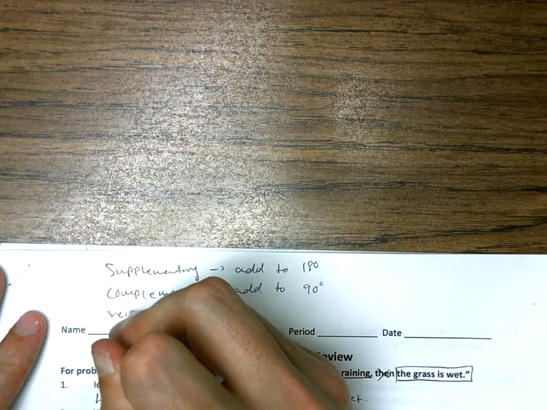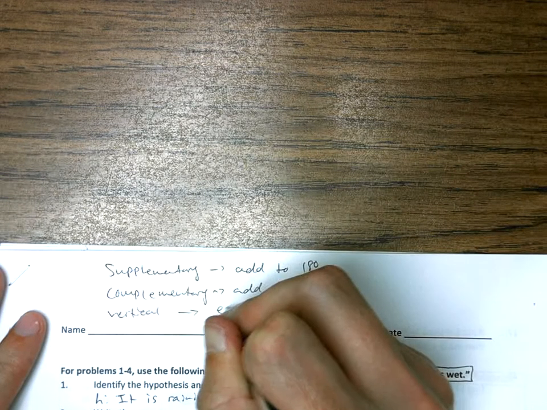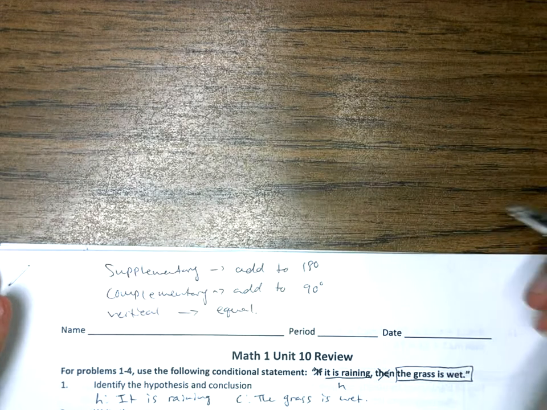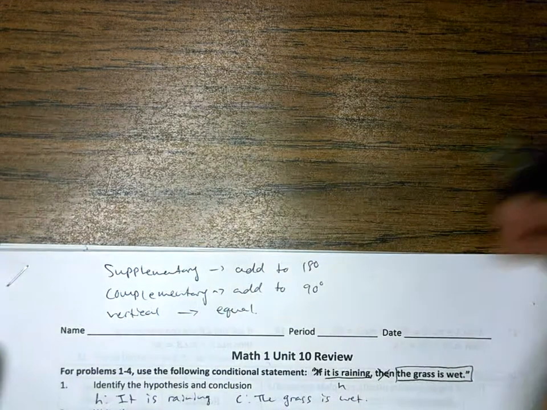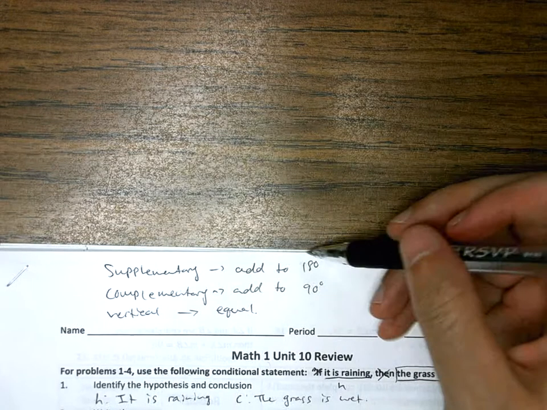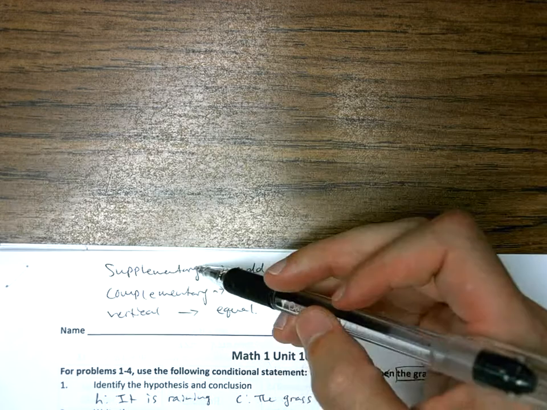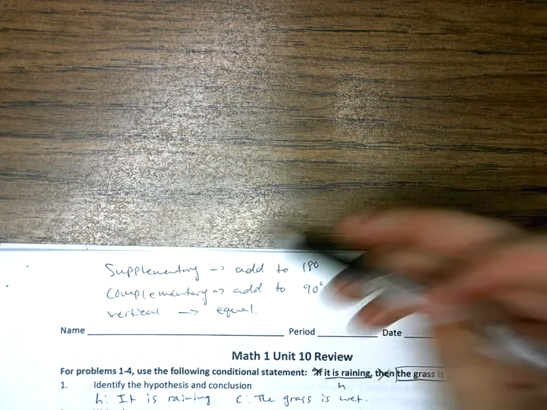And if you see vertical angles, that means that they are equal to each other. So it's either add to 180, add to 90, equal. The ones with the degrees have the ary in it. Complementary, supplementary, vertical is equal.